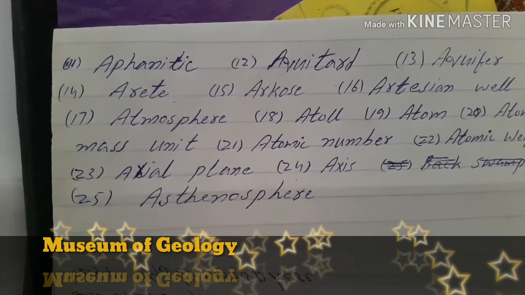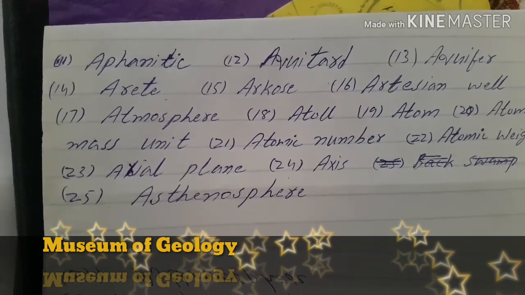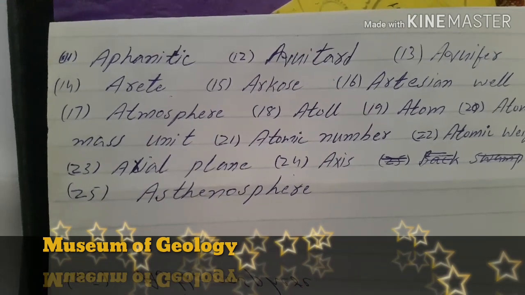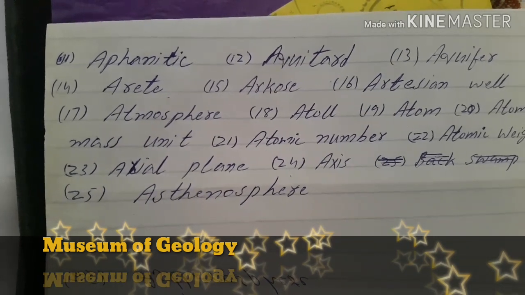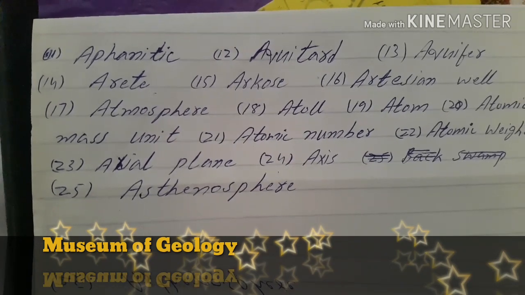Simply we can say that the gaseous portion of the planet is called atmosphere, or we can say that the planet's envelope of air is called atmosphere. Another term which is mostly used in geology is atoll.